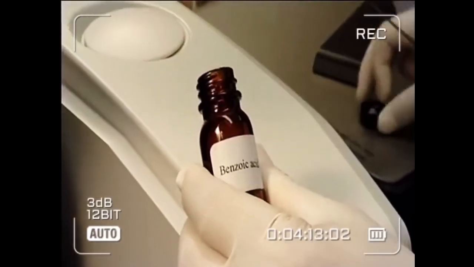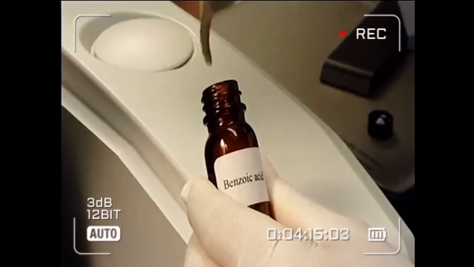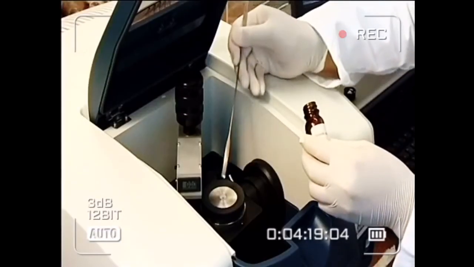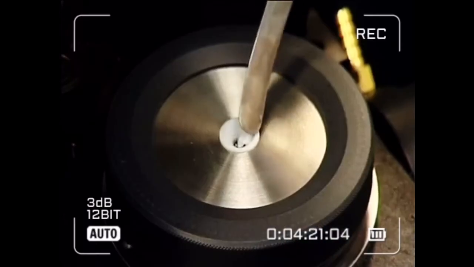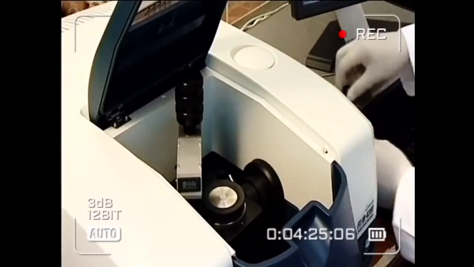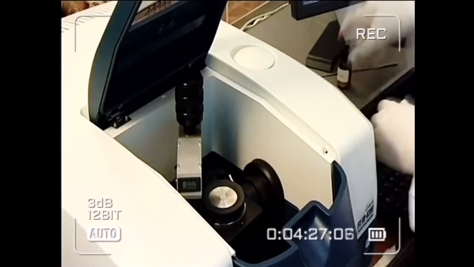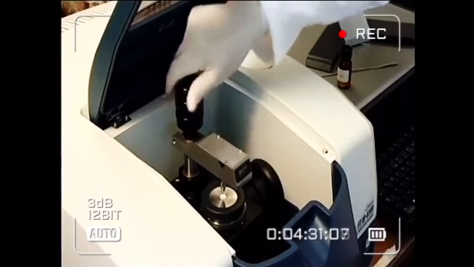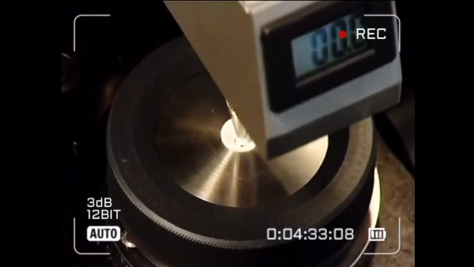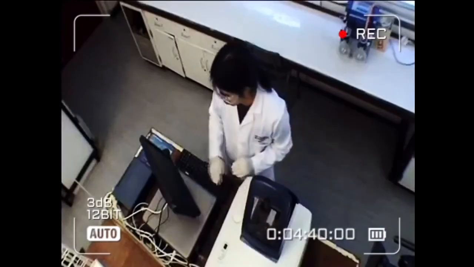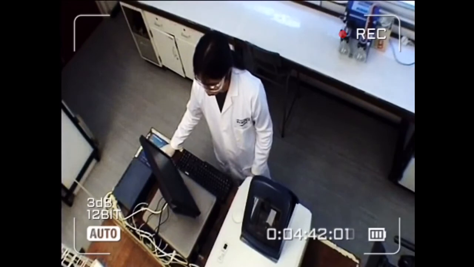Here, the chemist runs the IR spectrum of solid benzoic acid. The instrument is switched on and the blank is run with no sample in place. This is to find the absorption of the air, which must be subtracted from the data of the sample. These details of the scan are entered into the computer.